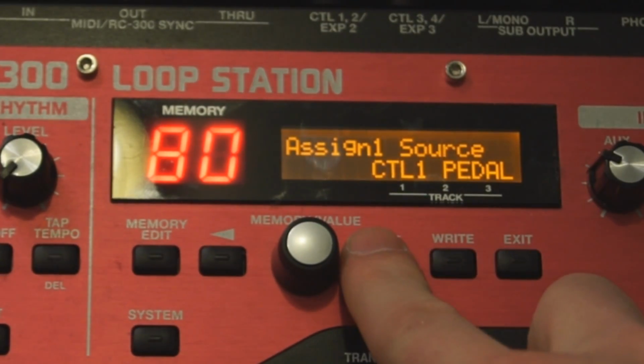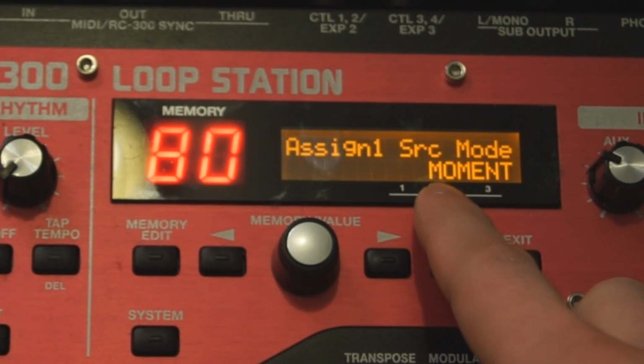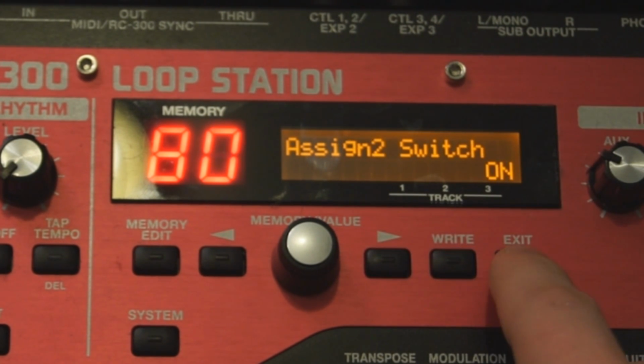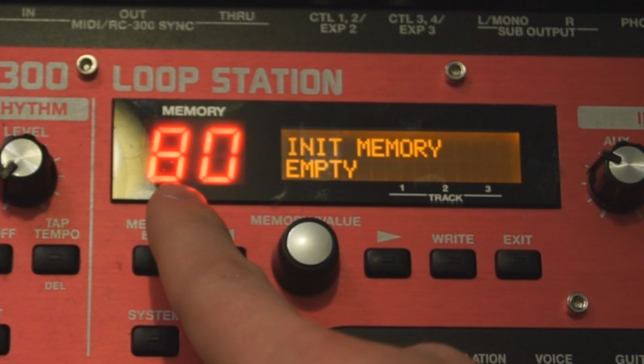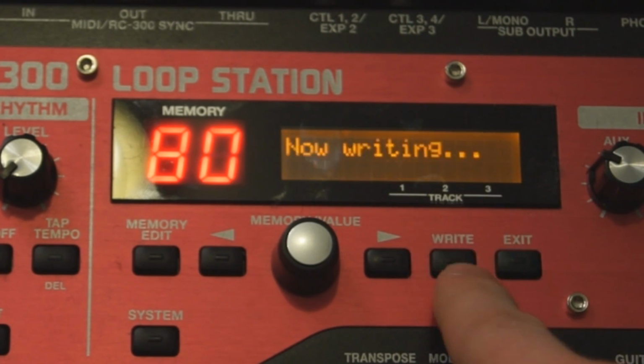And then you go here and it'll ask you if you want it to be momentary or toggle. For this one, doesn't matter. I'll get into that when we make the next assignment. So that's it. You're good. When you're done, you can hit exit. If you want to make sure that it's saved here on memory 80, then you can hit right. It'll ask you. Say yeah.